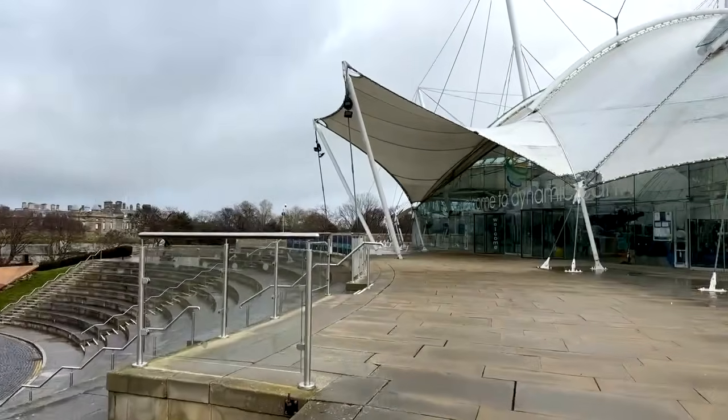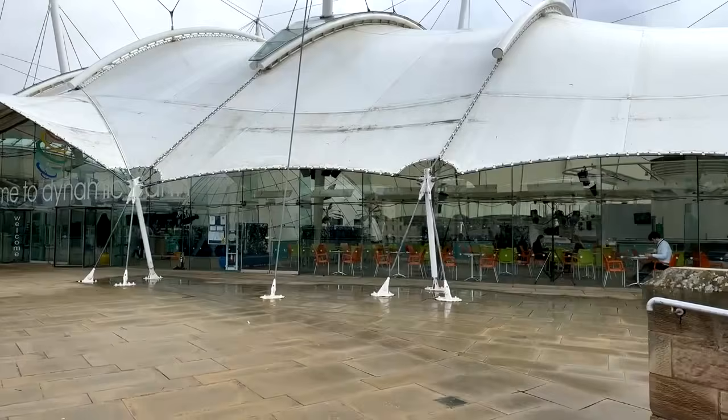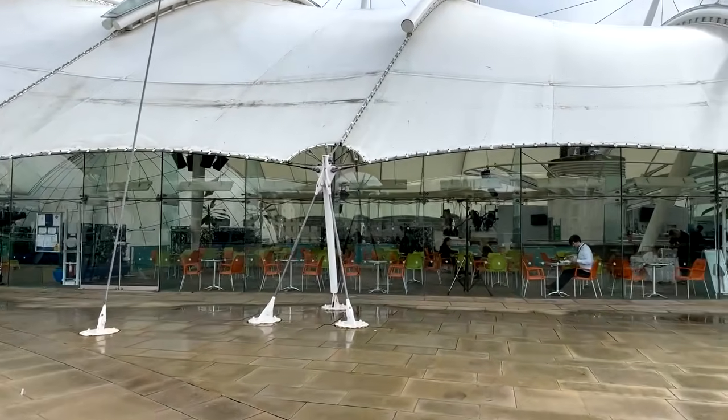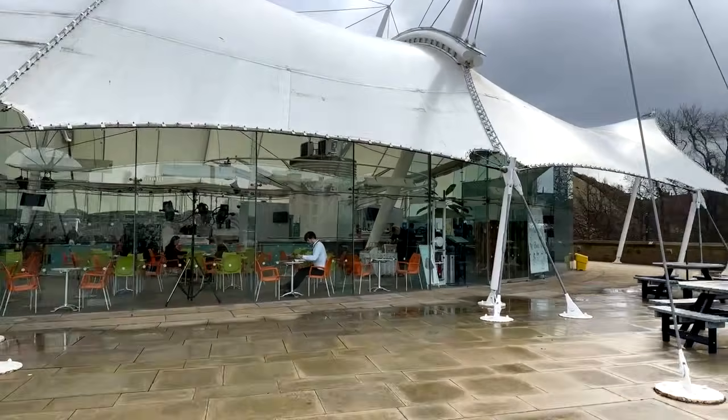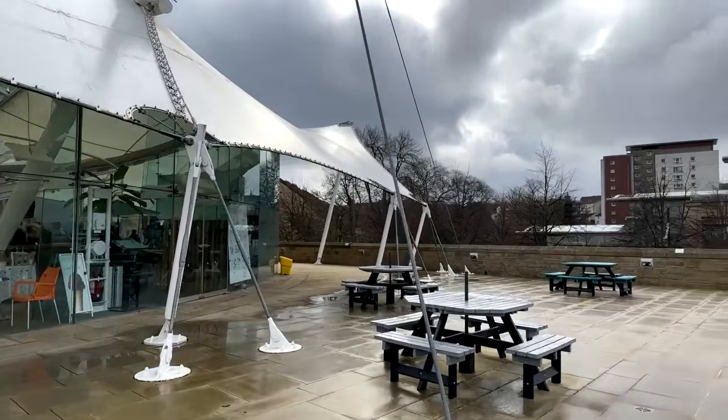So the visitor centre, you can see there's a cafe just through the windows there. There's also like a sort of planetarium thing. There's information about how the Earth was created. There's lots of fun things for the kids to do.